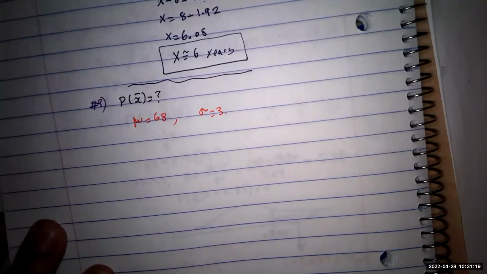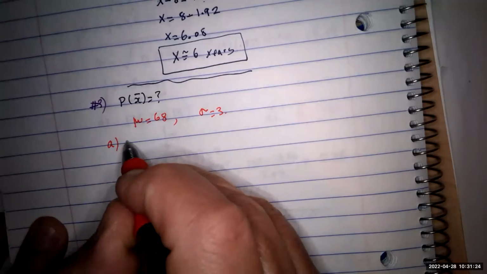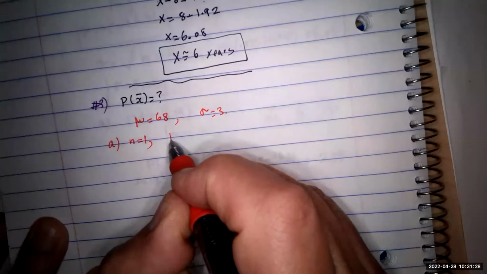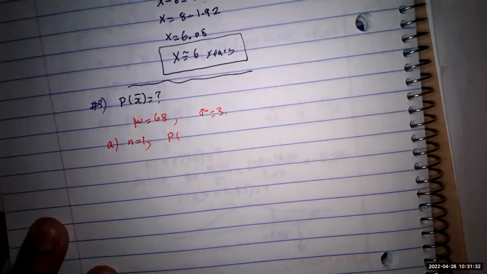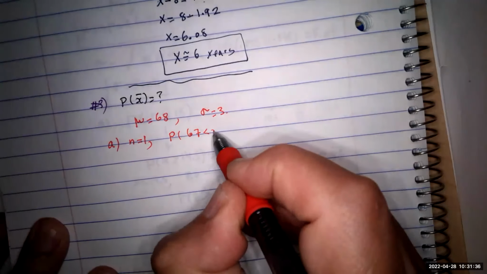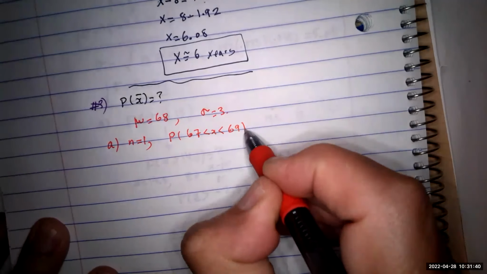For part 1 of the problem, the sample size is 1. You pick 1 person out, and we ask the probability that the person's height is between 67 less than X and less than 69. That's the first part.